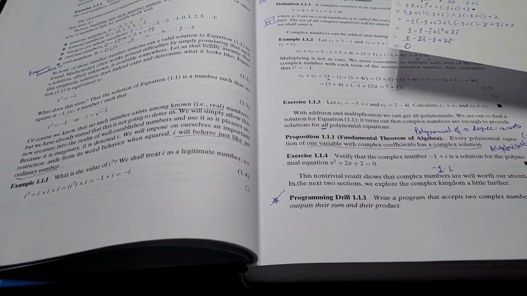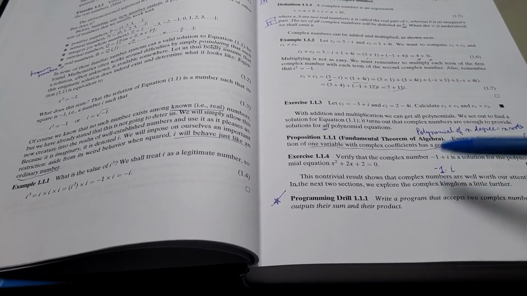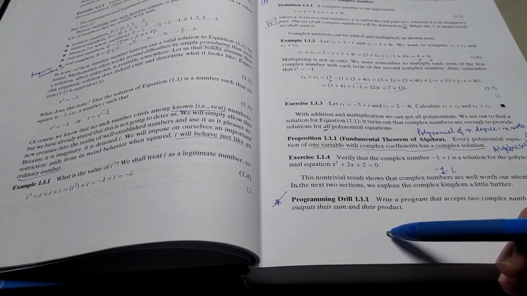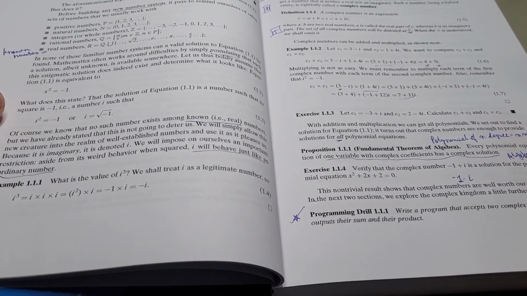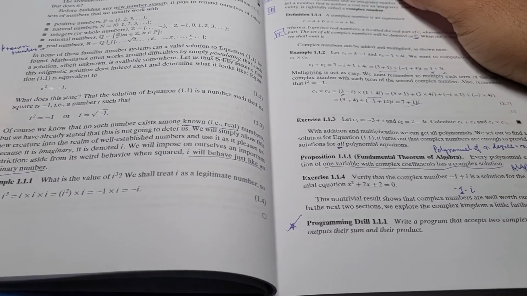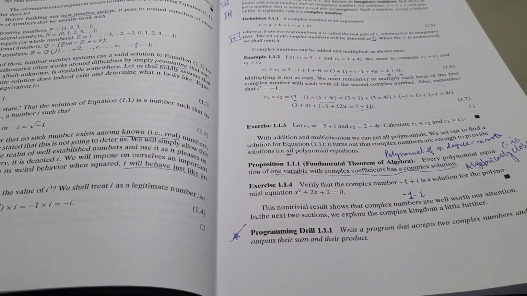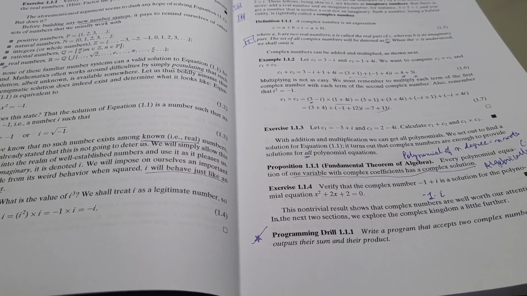All right, the next part is the programming exercise. It says to write a program that accepts two complex numbers, and the output of that program is the sum and the product. I'll put an example, a program written in Python, a very rudimentary program that I came up with, nothing fancy, on my GitHub page. That would be the solution of the programming drill.